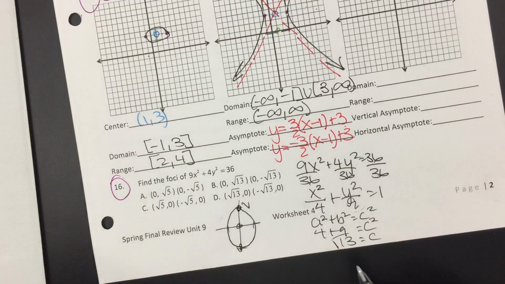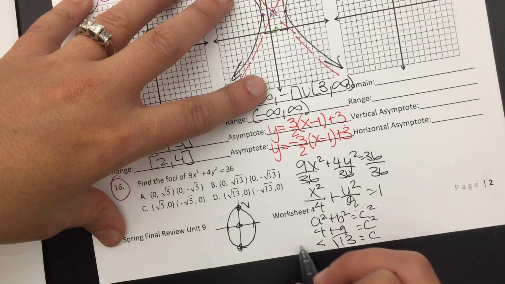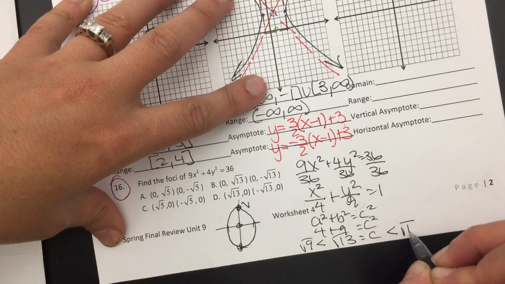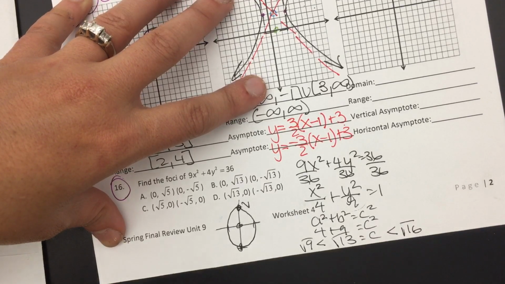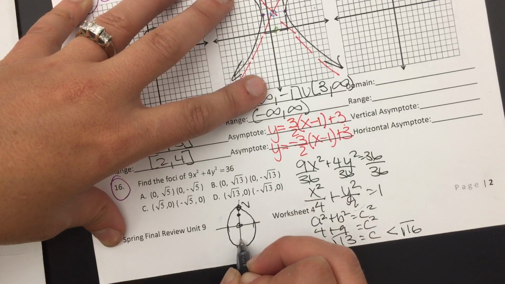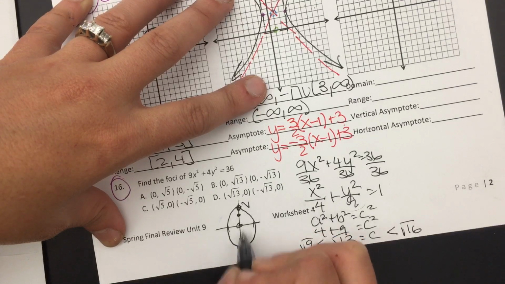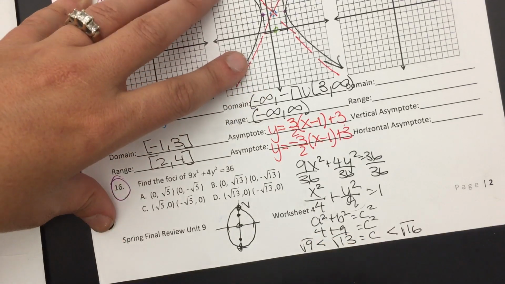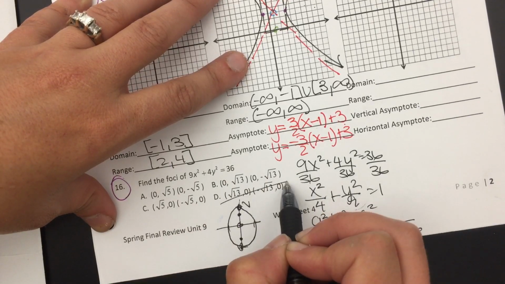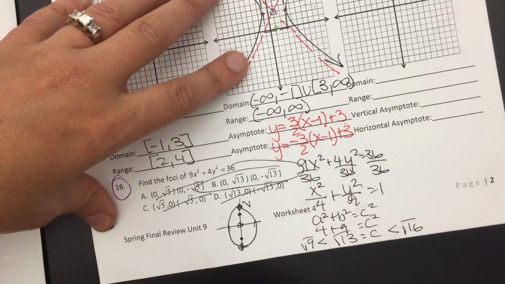Root 13 is a little bigger than root 9, and it's a little smaller than root 16. So that means it's between 3 and 4. So I'd go up a little more than 3, down a little more than 3. But I can see that it's the y value that's changing, so it's not going to be here, that's an x value. Those don't even have a root 13, so my answer will be B.